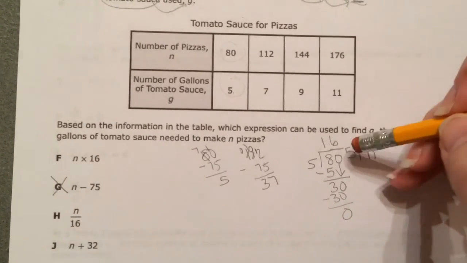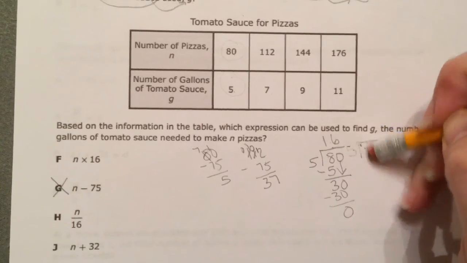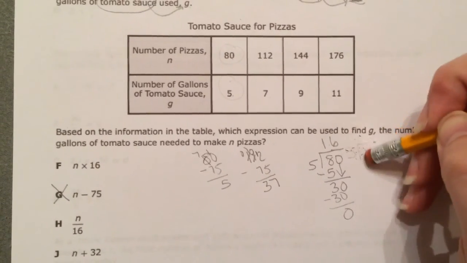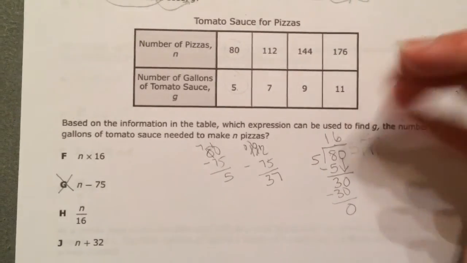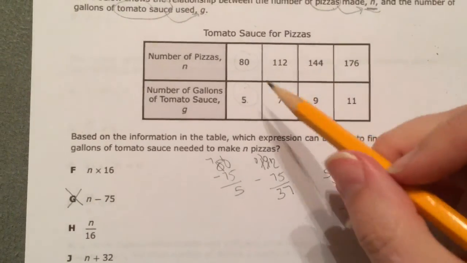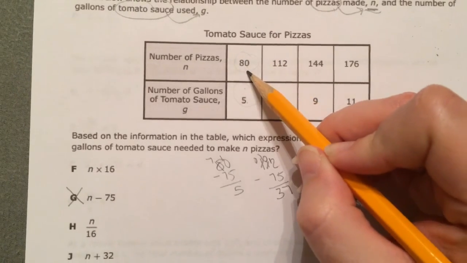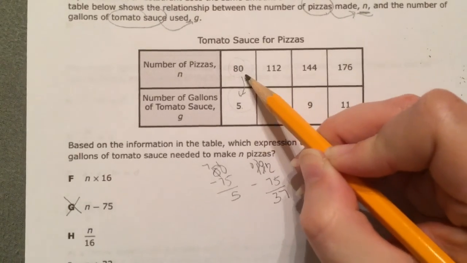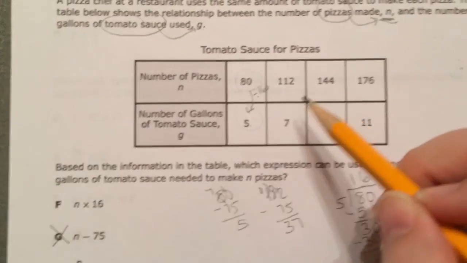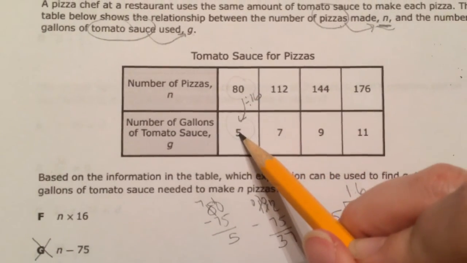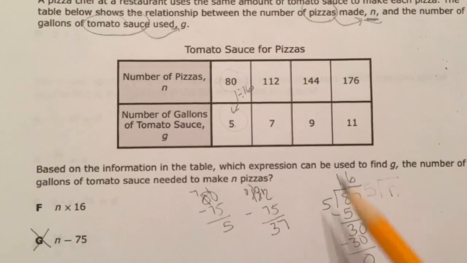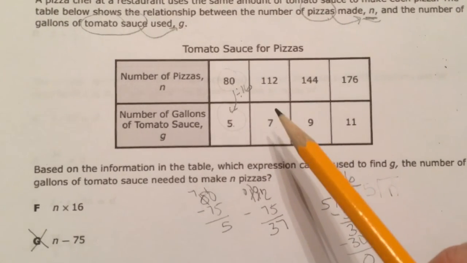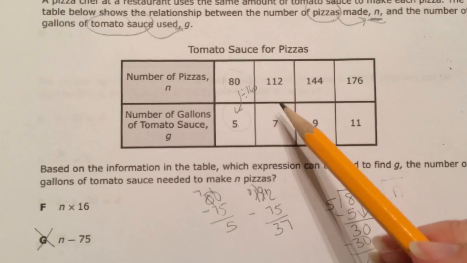Now, if I divide 80 by 16, that gives me 5. Because I did 80 divided by 5 gives me 16, and I know fact families mean they go either way. Well, let's check.